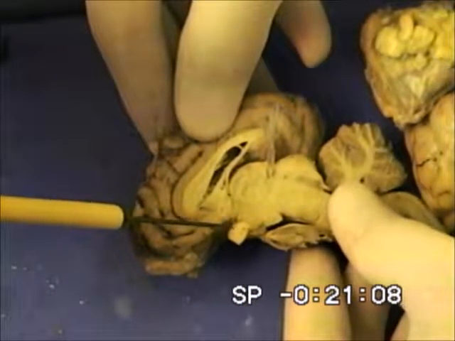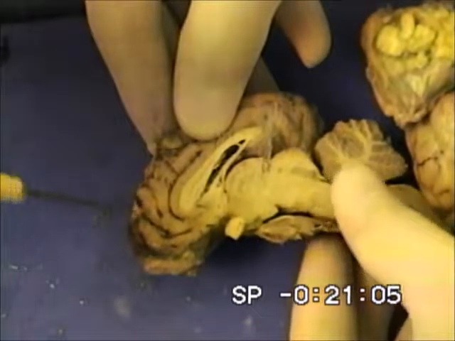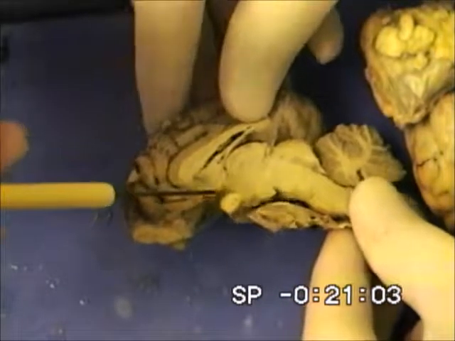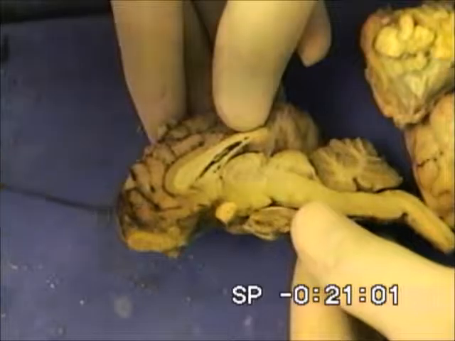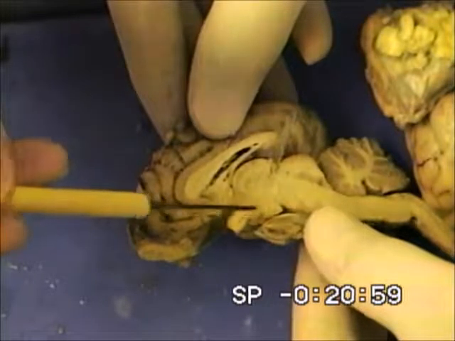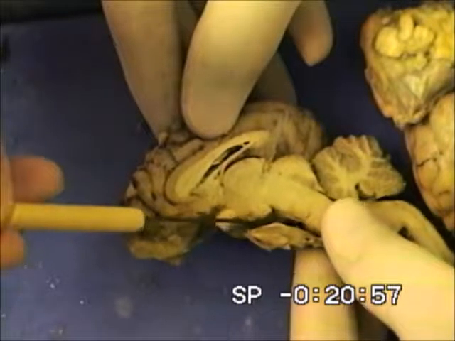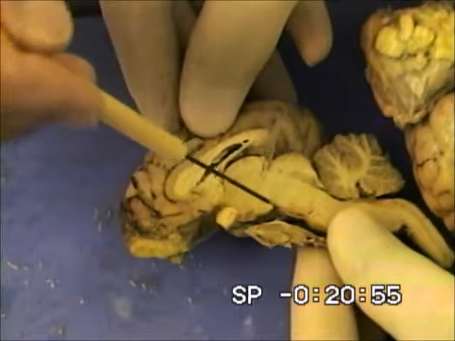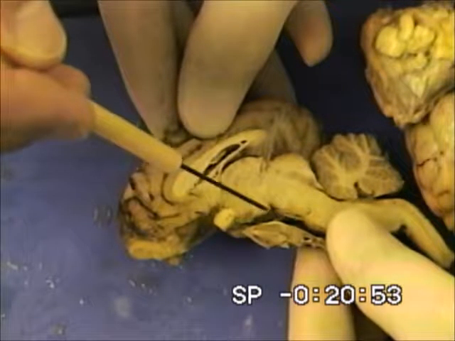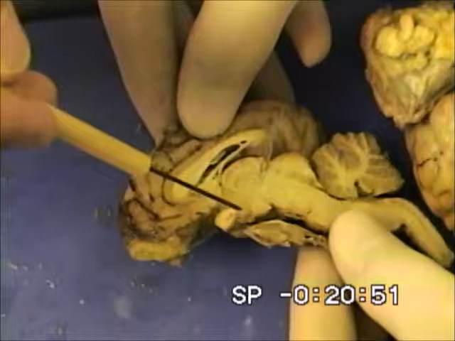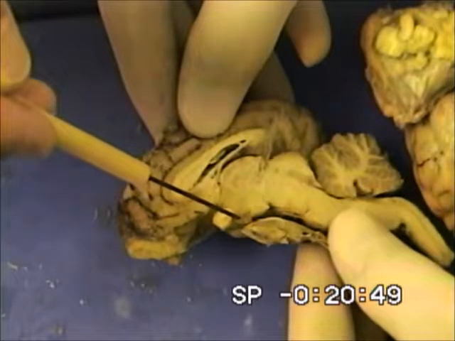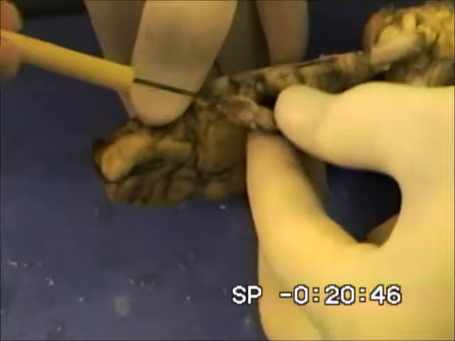The optic chiasma starts right here. It's the crossover point, where they're meeting. The laterals stay lateral, the medians cross over. Then you have the mammillary body, which is this portion right here, kind of smashed so it sticks out a little bit more. This is the infundibulum, which attaches to the pituitary.